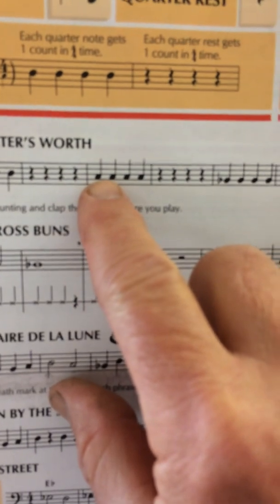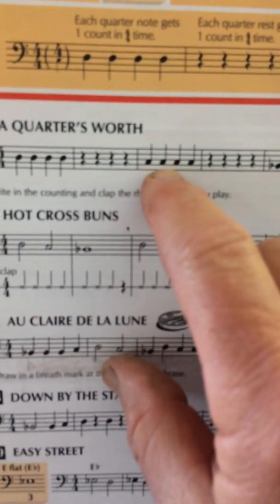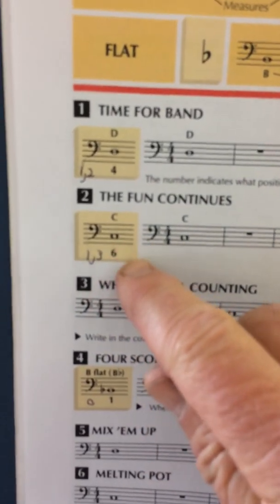Then you got the rest there. Now notice that these are in a different spot than the D's. These are lower. These are in the 2nd space. Again, we always look at the circle part of the note, or the round part. So then these are C's, 6th position.